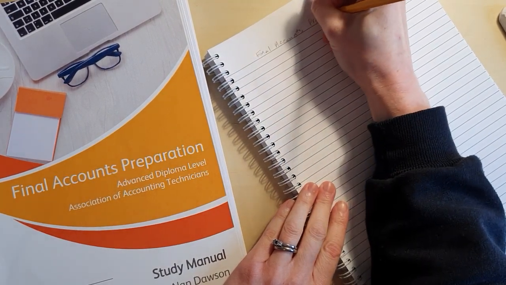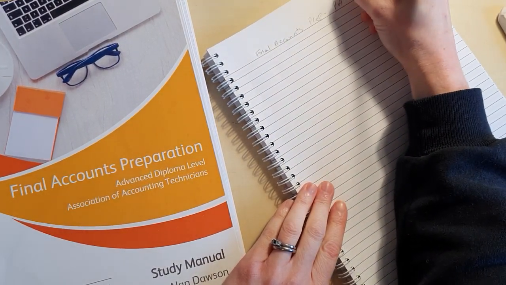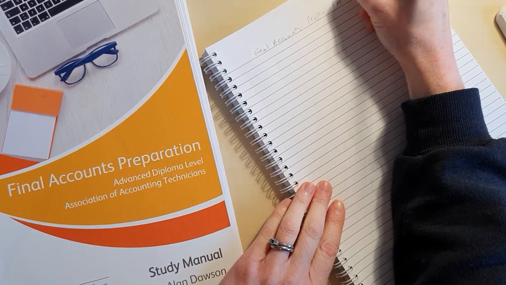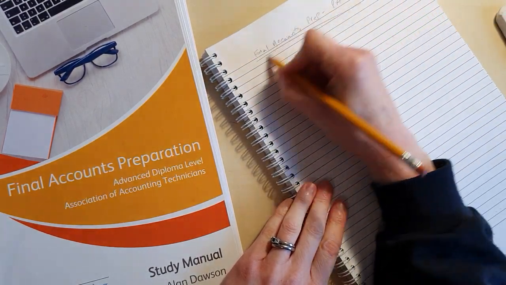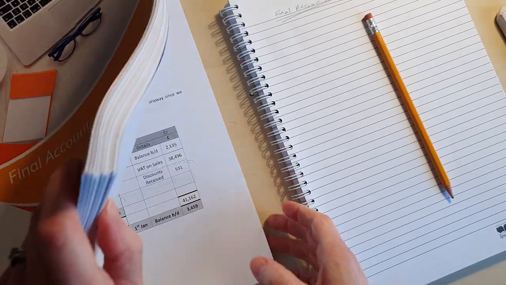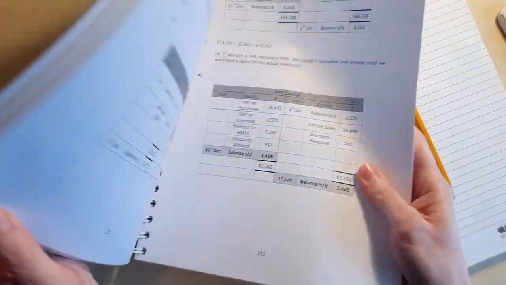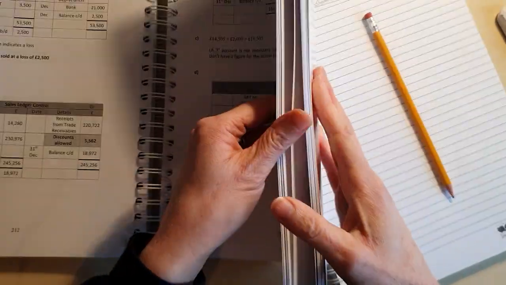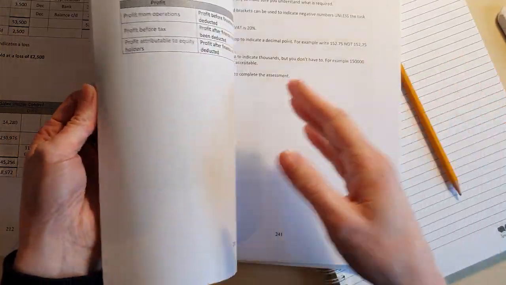Accounts, prep, practice, assessment. Right, practice questions, practice assessment.